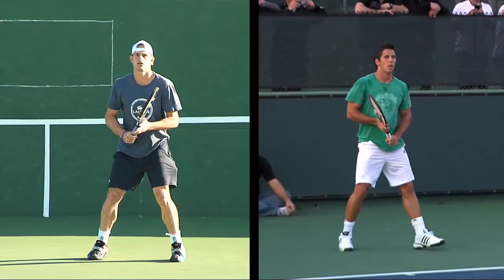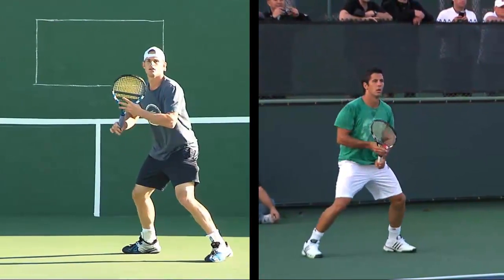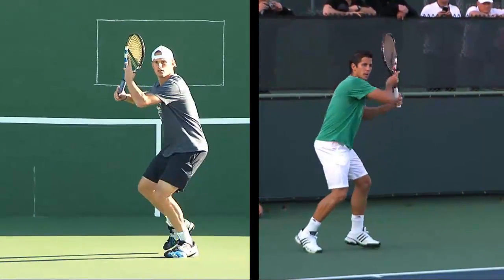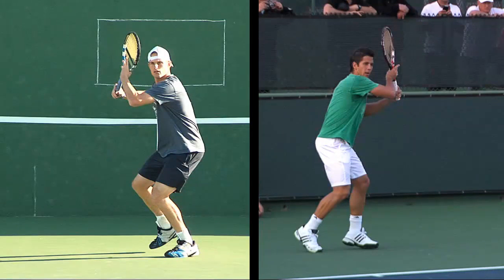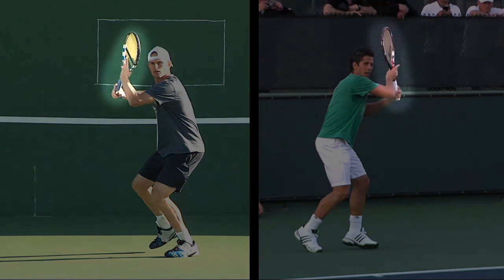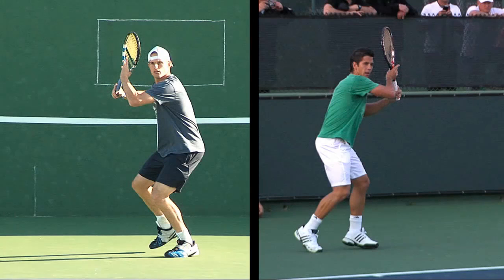Now, if you watch this again, it's sometimes called the unit turn because the entire body is turning sideways as a unit. Now, you can also see that they both have their hands on the tennis racket. Their hands are still on the racket. They are not using their arms to take the racket back side to side right now. It's the shoulder turn that is starting the racket take back.